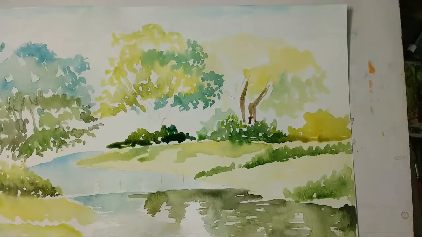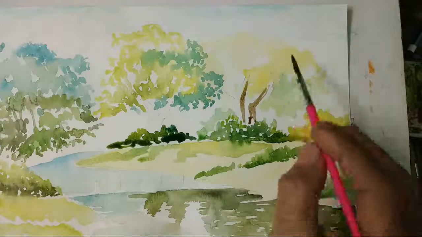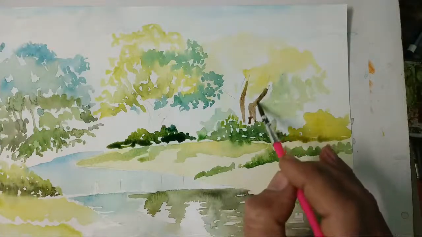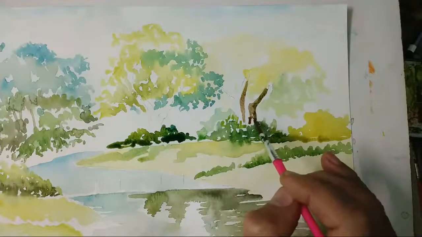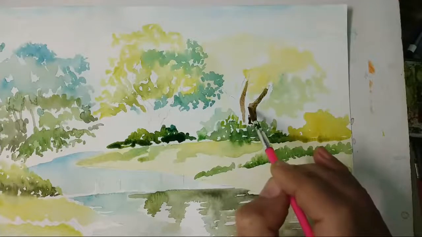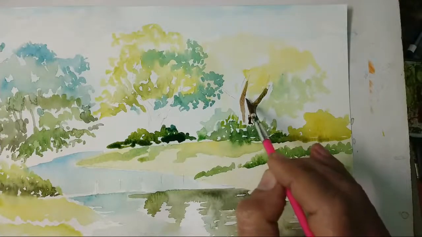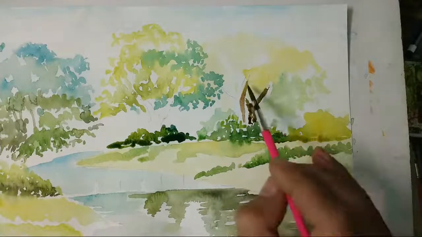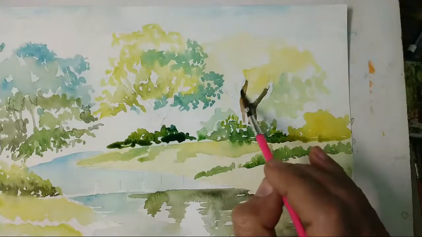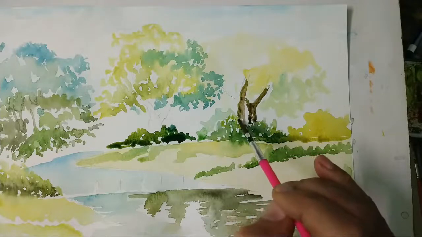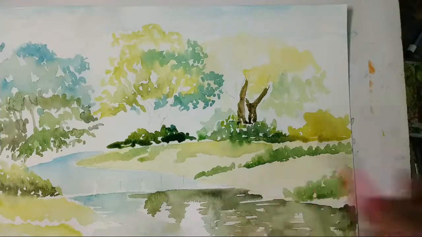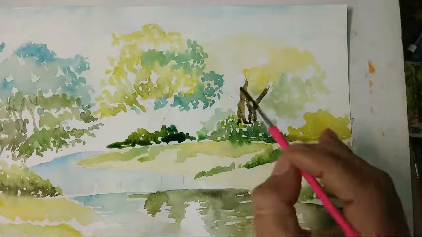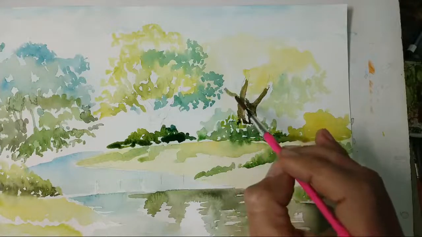Trees, most people make the mistake, not everyone, but you try to put too much brown. Brown is there, but only when the tree is dried. Otherwise, we have to use green. And in the brown which I have used, I have added green too. First layer I am applying, which is light.